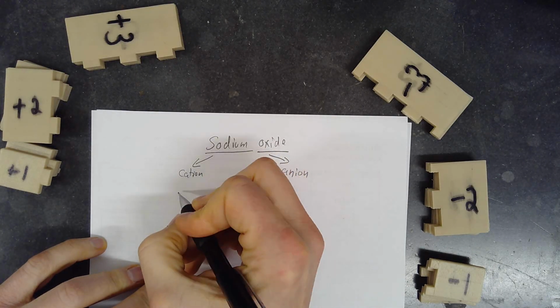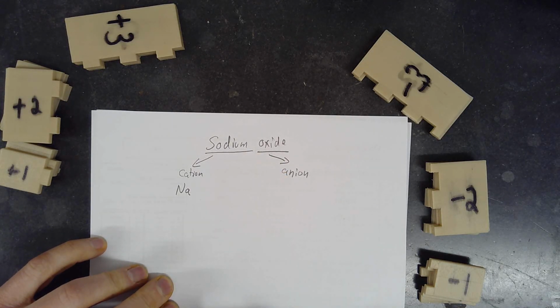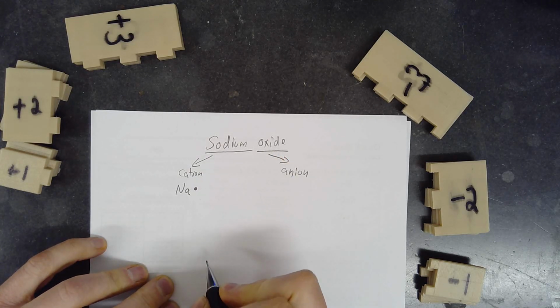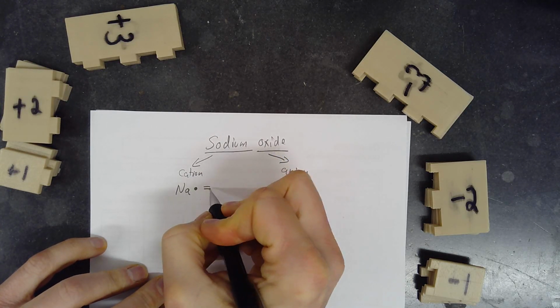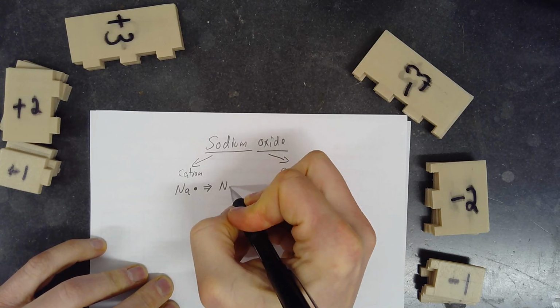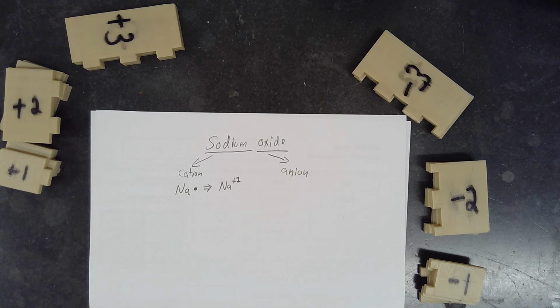So since we're dealing with sodium, you look on the periodic table, and sodium's formula is Na. From that formula, you can also tell from the periodic table that the number of valence electrons it has is 1. When sodium becomes an ion, it is going to lose that 1 electron and become a positively 1 charged cation.